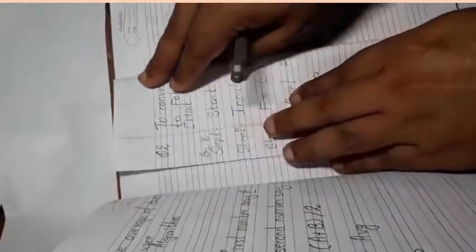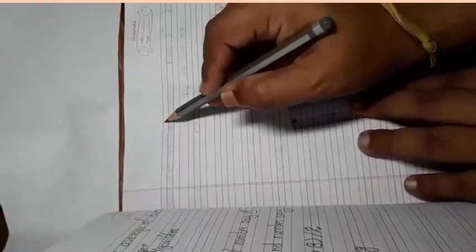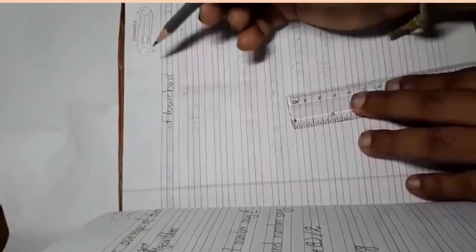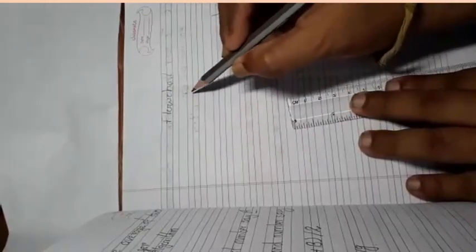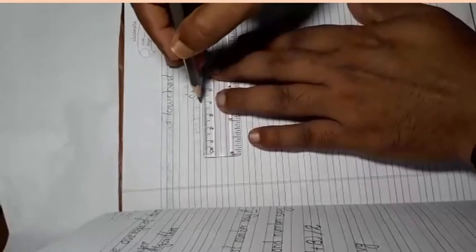Now to draw the flowchart, we are first going to fold the page in half like this. You have to use a scale while drawing the flowchart. So first is start. Step 1 is start. So we are writing here start. Now you draw the shape.